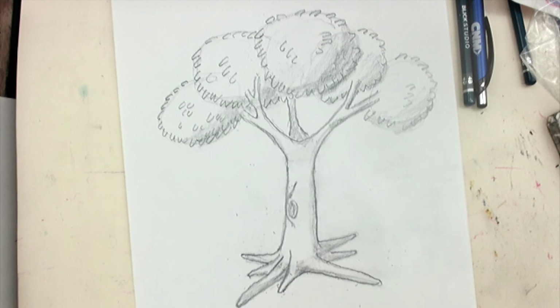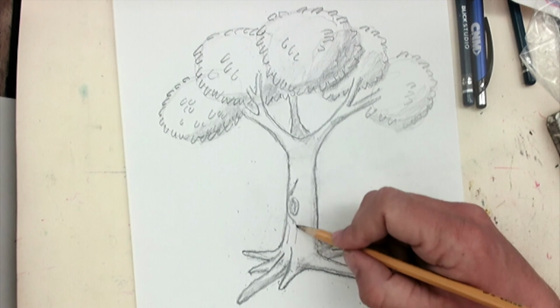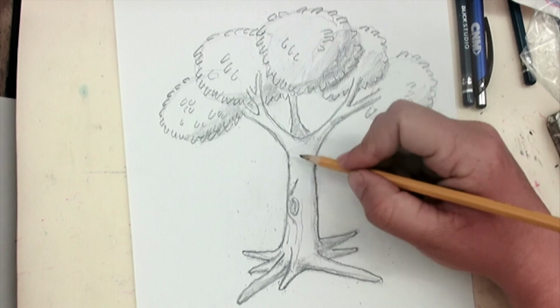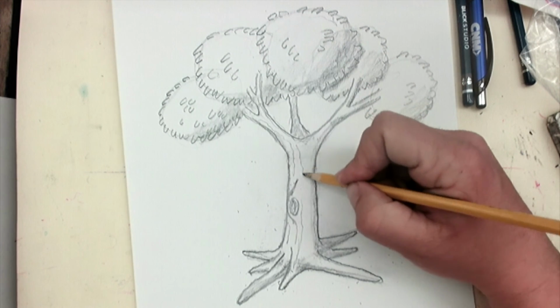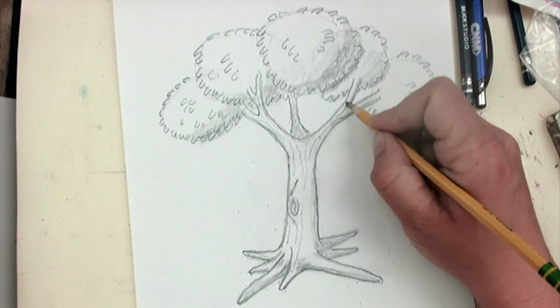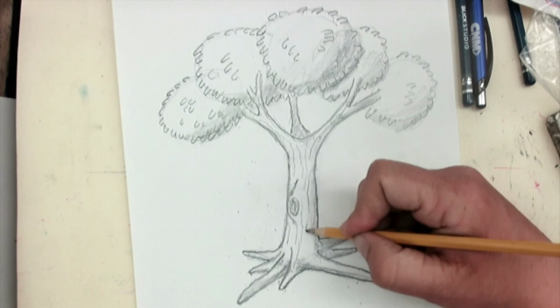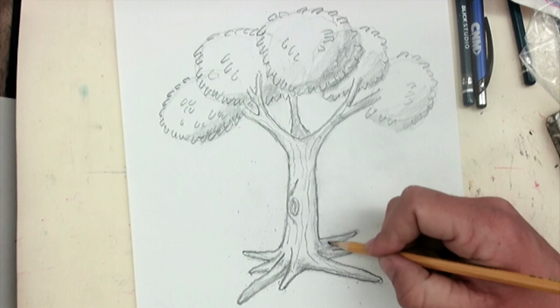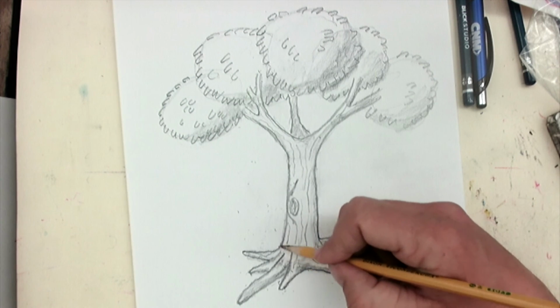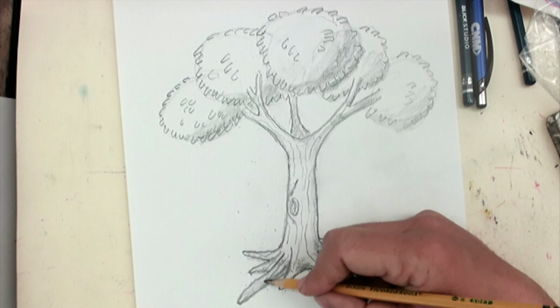Alright, so I get that contour line all over the outside. Now I'm going to go back in and add texture to the trunk. These are just sort of cross contours basically, but they're going lengthwise. And I want to think about that bark texture as I draw them in. I want to be kind of shaky, kind of rough. And that's pretty much how I draw my tree.